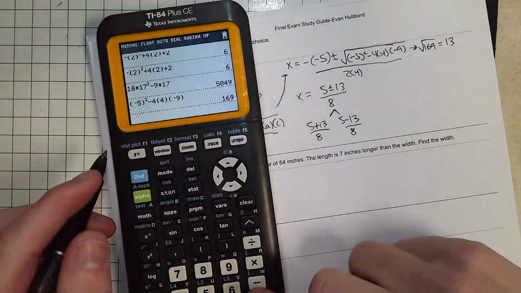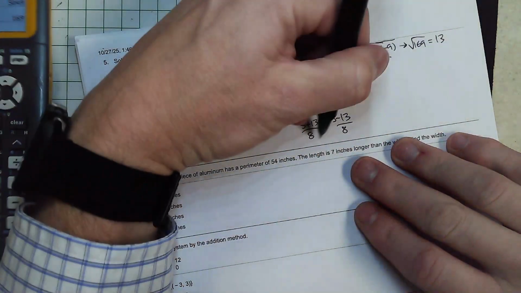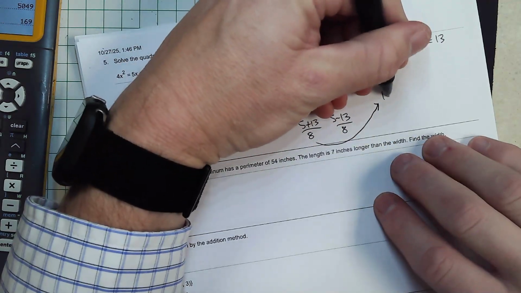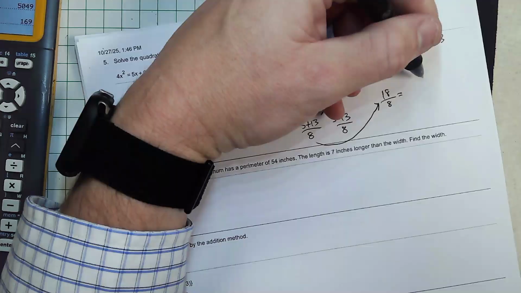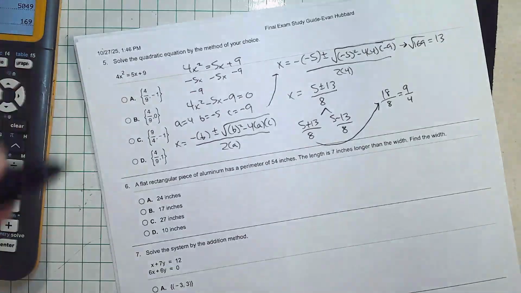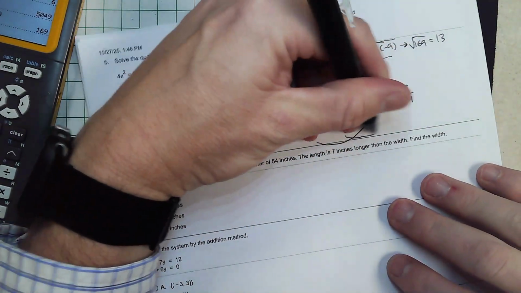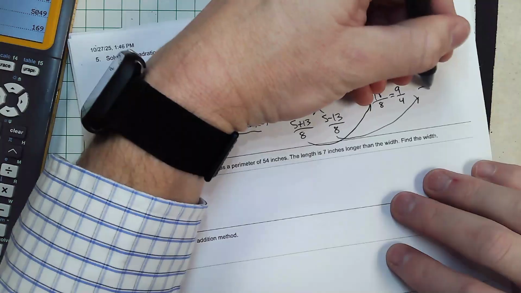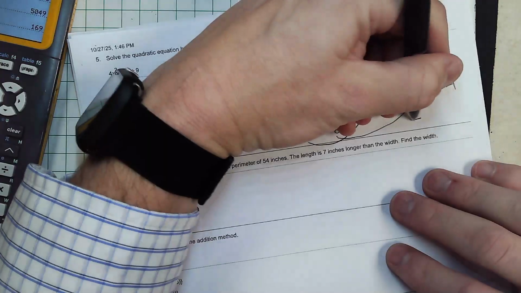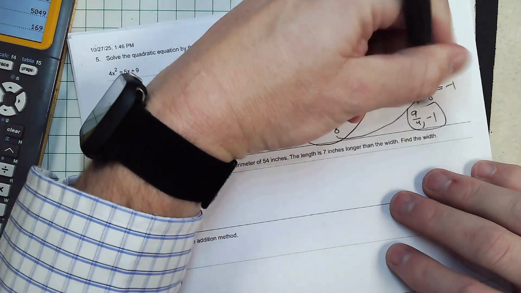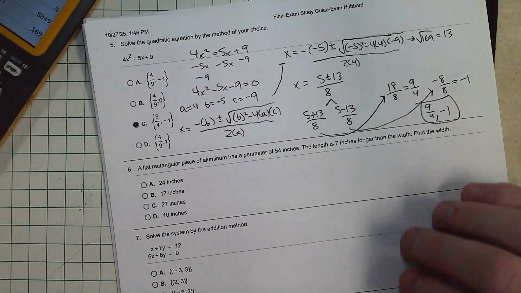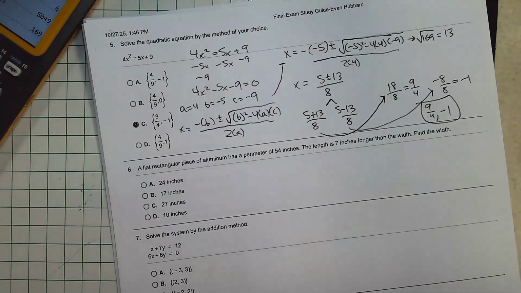5 plus 13 is 18, so this is 18 over 8. I'm going to write this over here. This would be 18 divided by 8, and they both have a common factor of 2, so that would be 9/4. And then on this one, this would be negative 8 divided by 8, which is negative 1. So 9/4 and negative 1. Okay, so that's C.